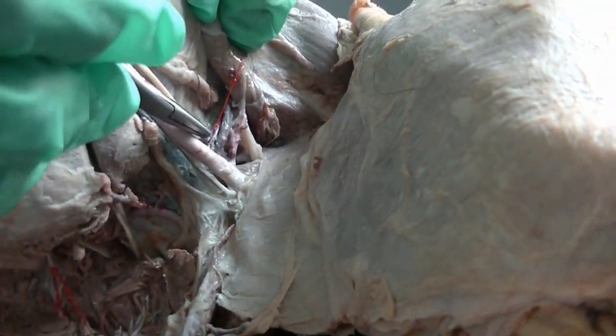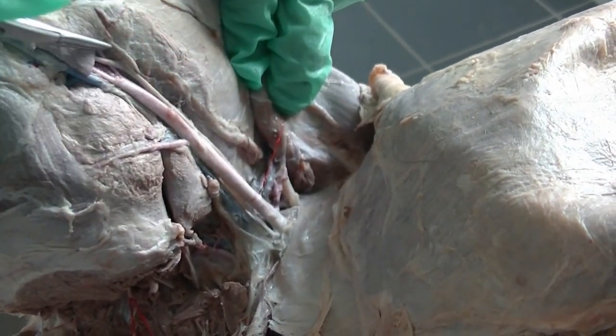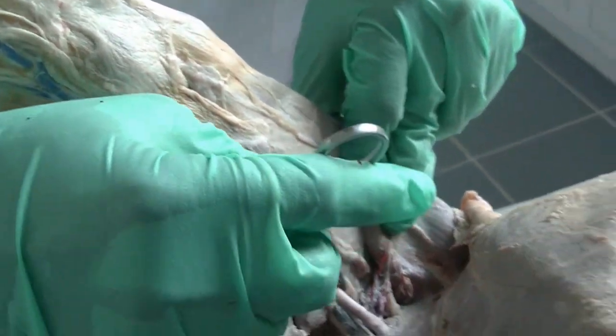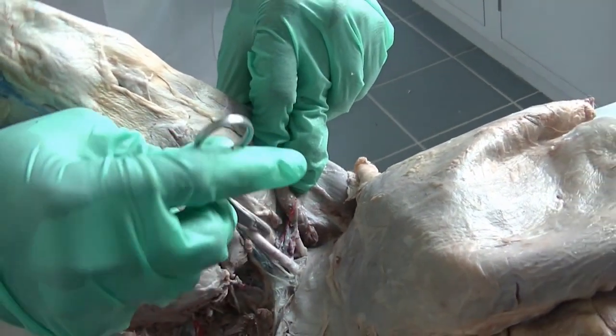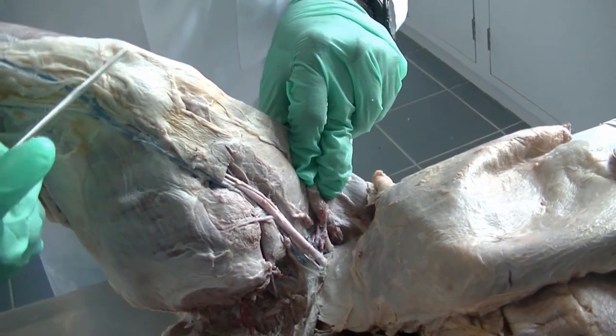The femoral nerve then continues further after supplying all the quadriceps. It continues further as the saphenous nerve. It's the saphenous nerve alone, not medial saphenous. So the saphenous nerve would be on the medial aspect of the thigh as well as the medial aspect of the crus.